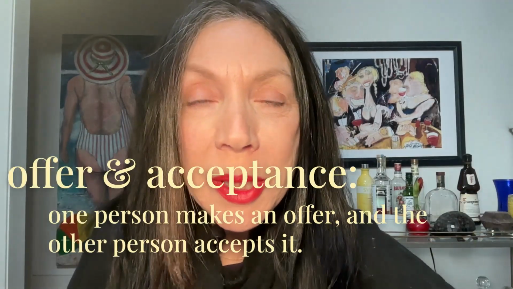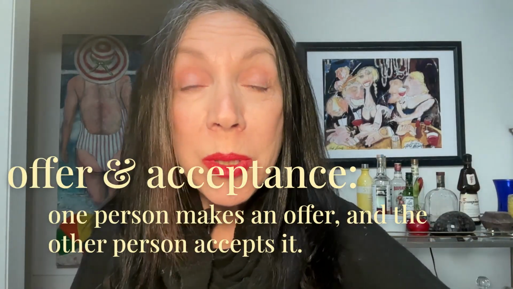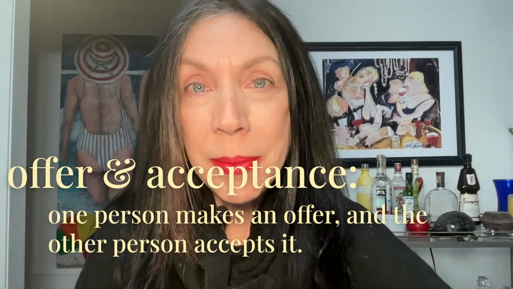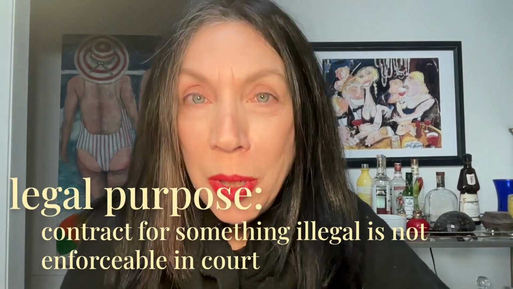So offer and acceptance is the first one, and it means one person makes an offer and the other person accepts it. "I'm willing to pay you $450,000 in order for you to transfer title to me." "Yes, I'll take that." Congratulations, we have a deal. Offer and acceptance. When there's an offer made, the person making the offer is the offeror, and the person receiving the offer is the offeree.